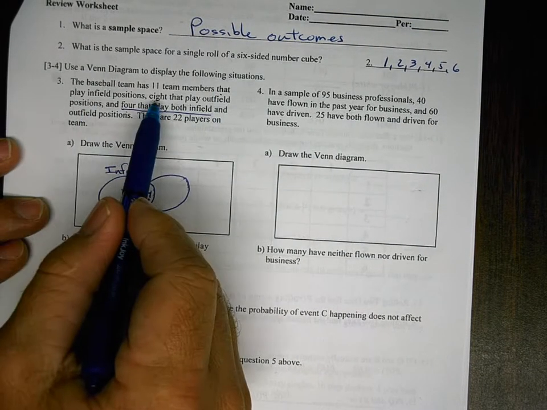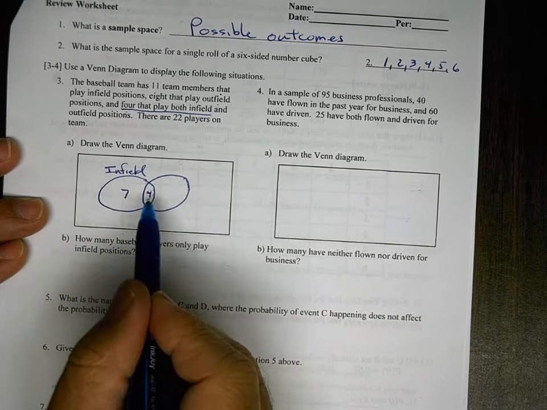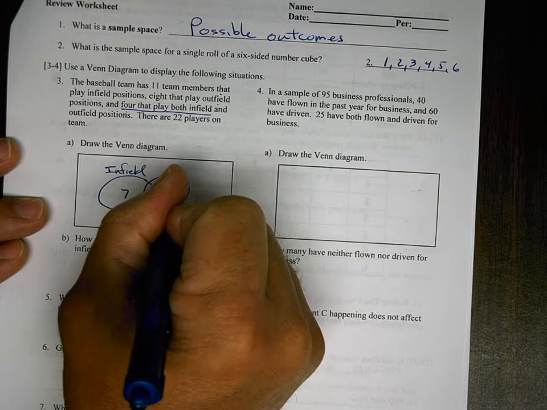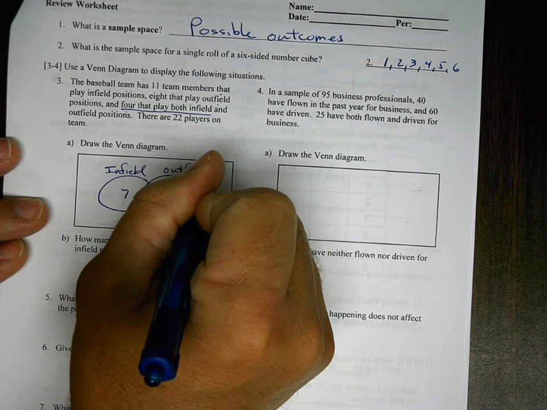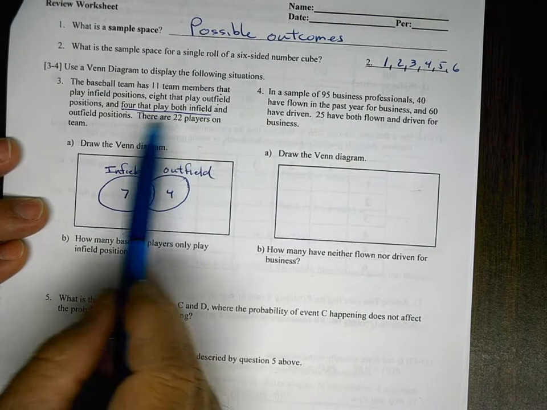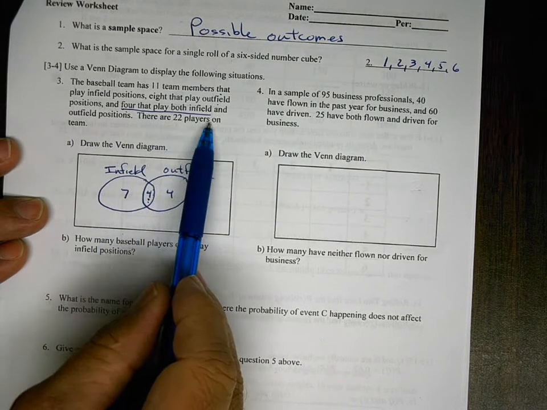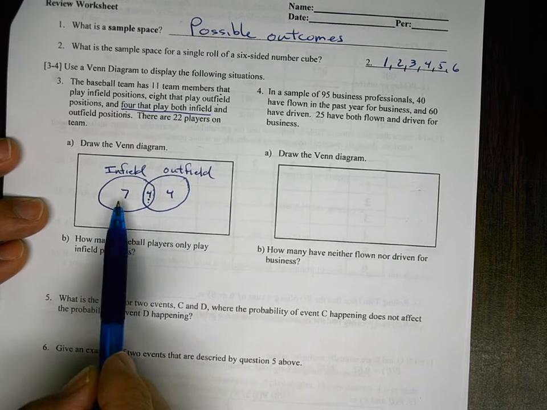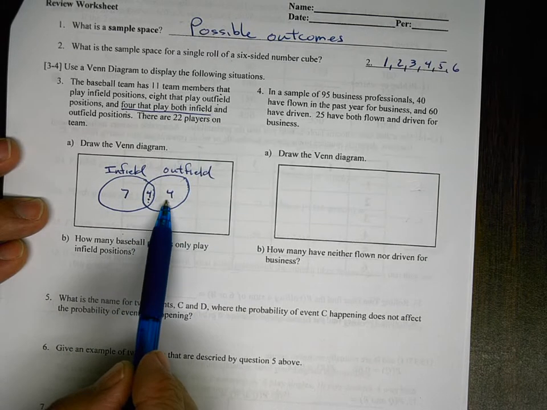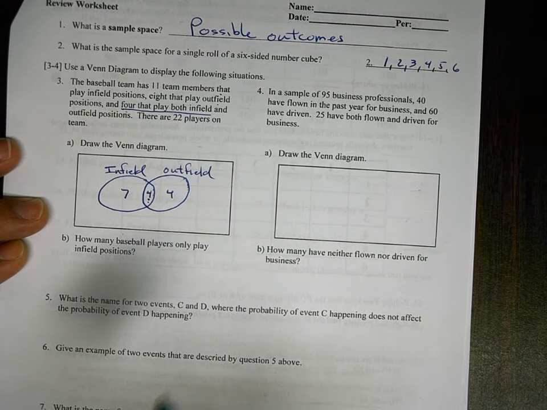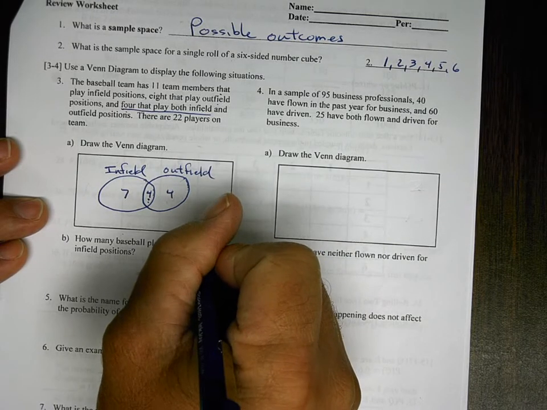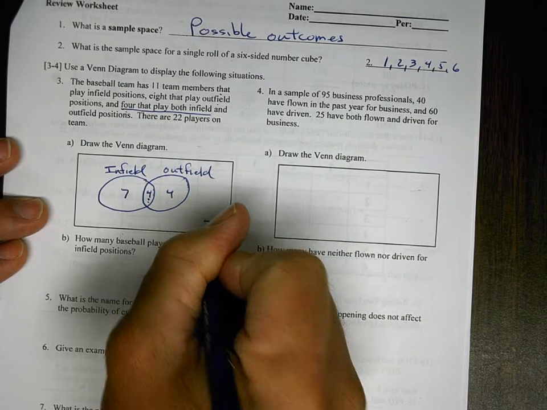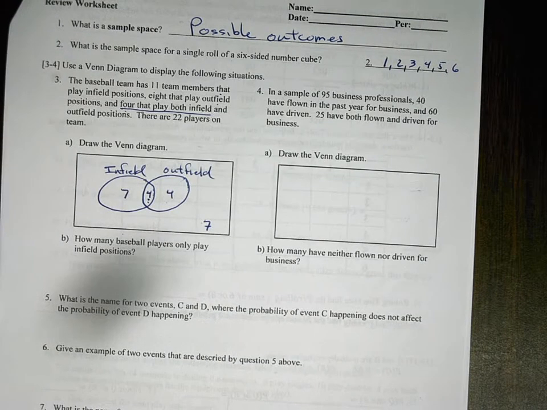And we have 8 that play outfield, so 4 plus 4 is outfield. And there are 22 members on the team. 7 plus 4 is 11, plus 4 is 15. So that means, what do we got? 7 that sit the bench. Okay?